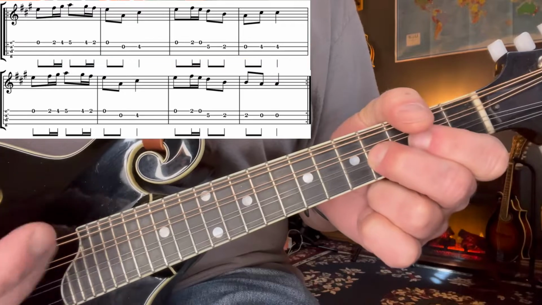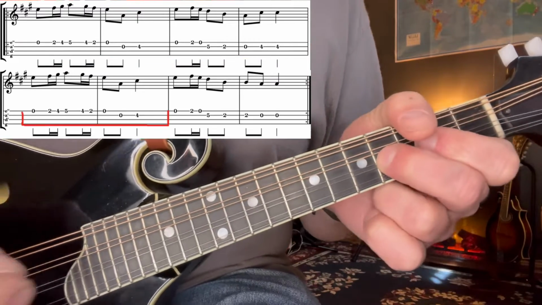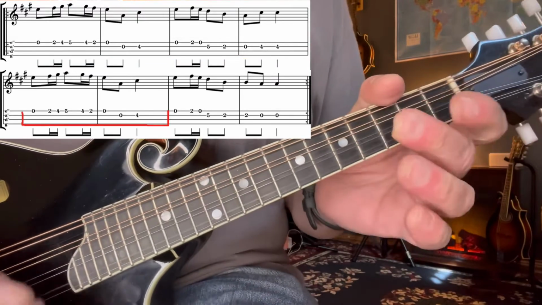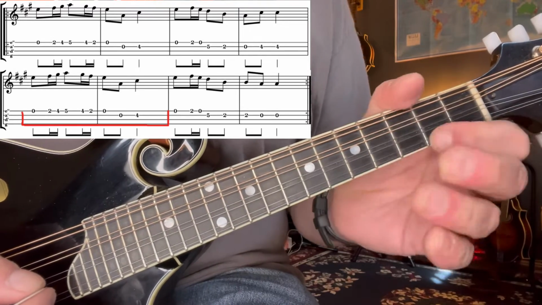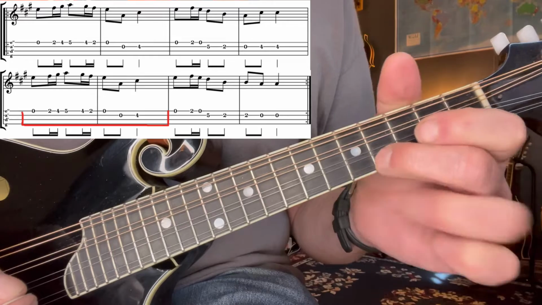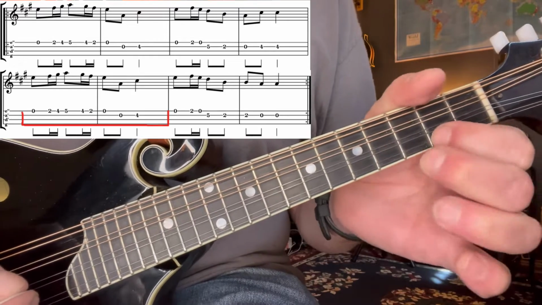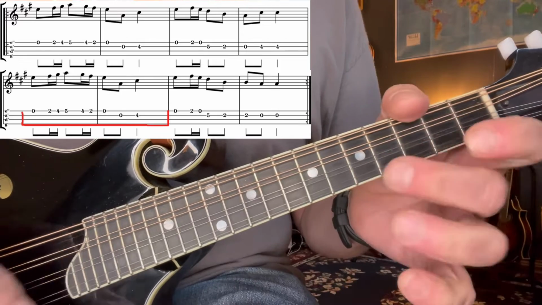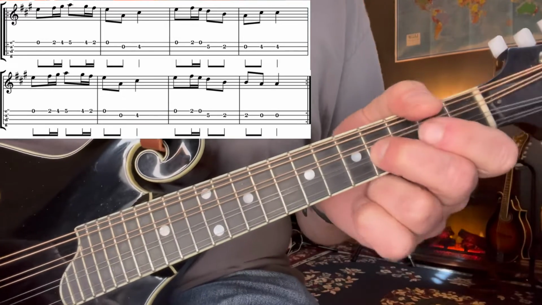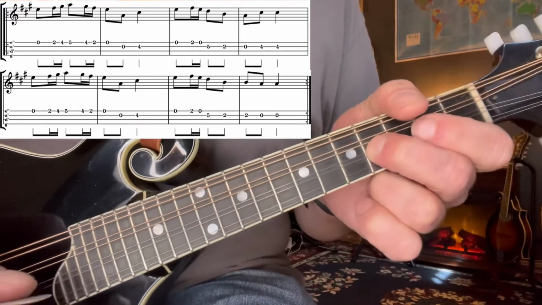Now the third phrase is just like the first one, as is so often the case. So just like we did, walking up open, 2, 4, 5, and right back down 4, 2, open, open A, and then 4. Just like before. And then the final phrase is just like the final phrase of the A part.